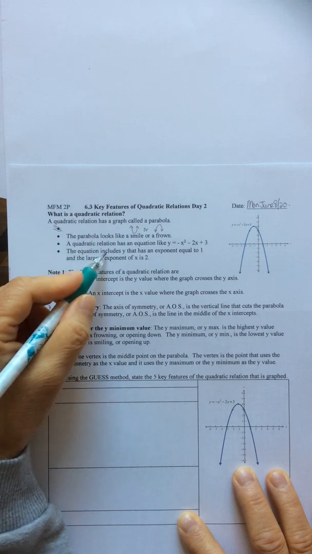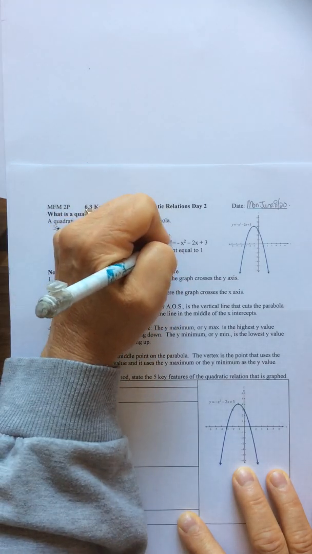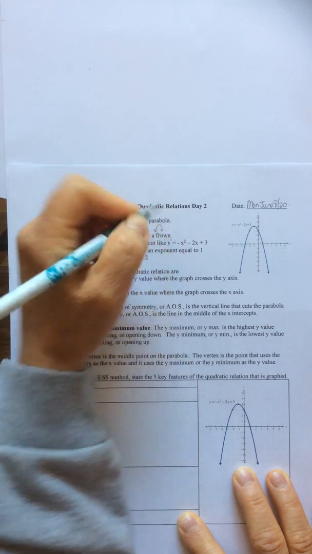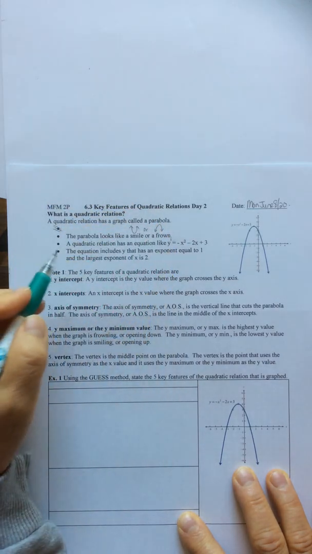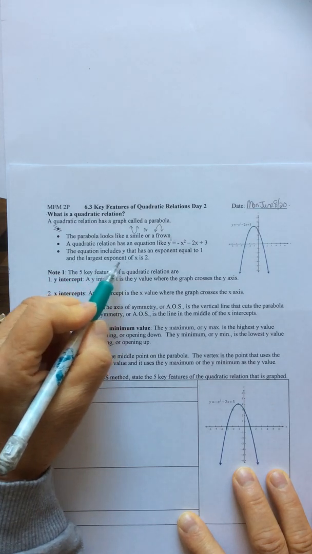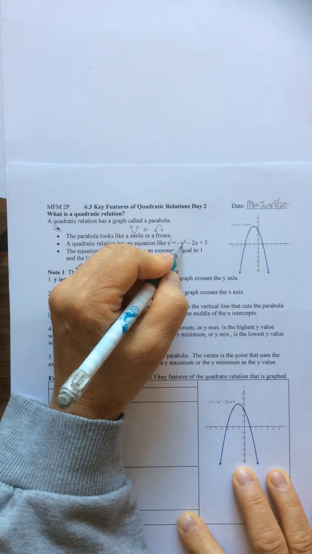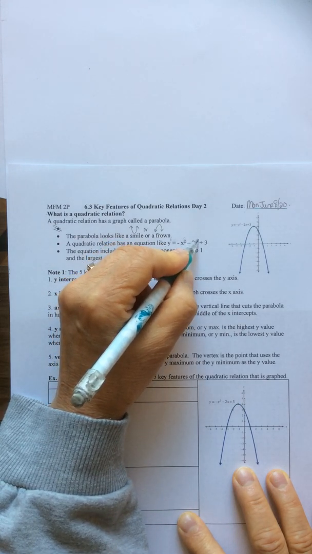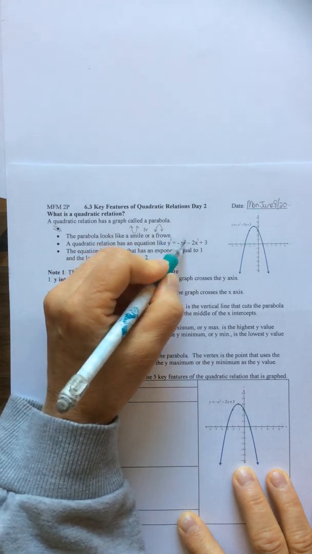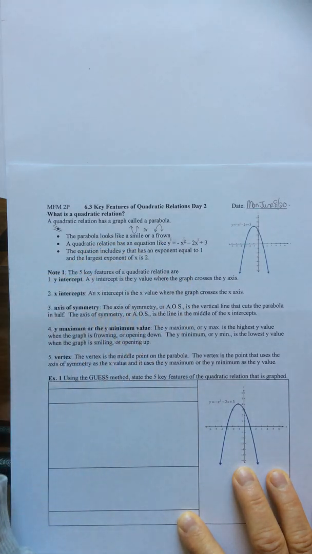The equation includes y that has an exponent equal to 1. So the exponent is the number in the air. Okay, it's understood to be there, right? If it's not written, it's understood to be 1. And the largest exponent of x is 2. Okay, so this exponent of x is 2. This x is an exponent of 1, but 2, the exponent, is larger than 1, okay?